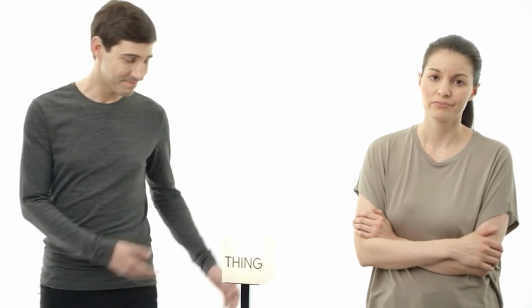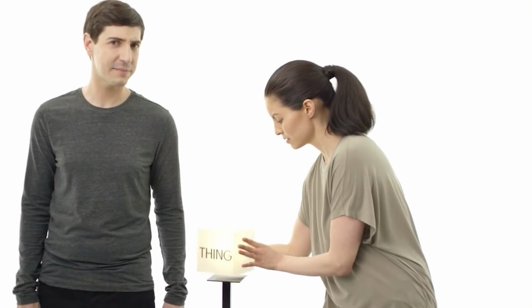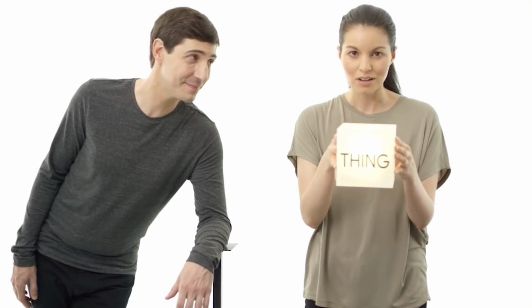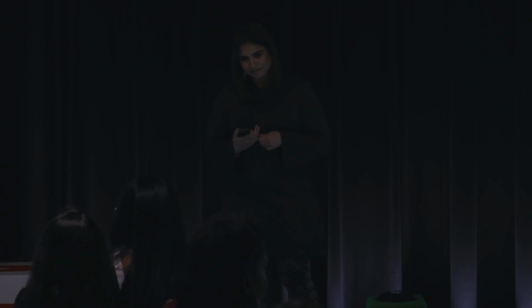And then I found the thing. Looks like a box. It's not. Well, it is a box, but that's not the thing. It's the thing. And the thing about the thing is it unsticks the stuck no matter how stuck you are. I want one. Of course you do. It's the thing.